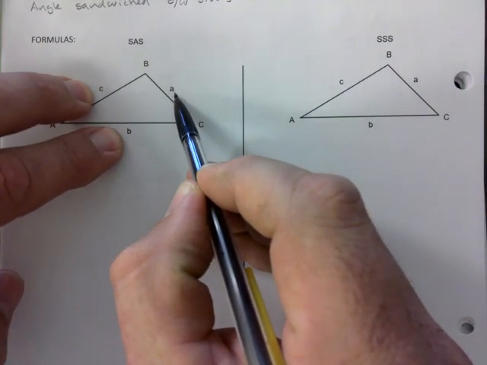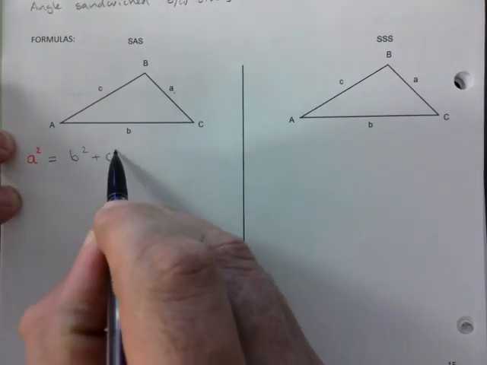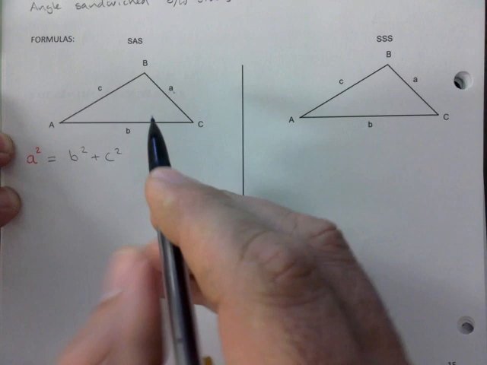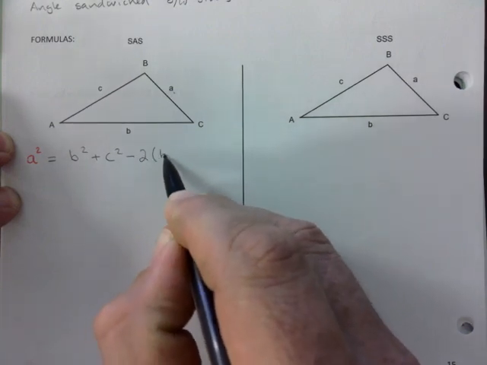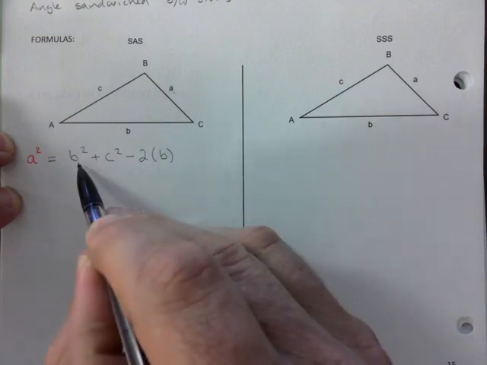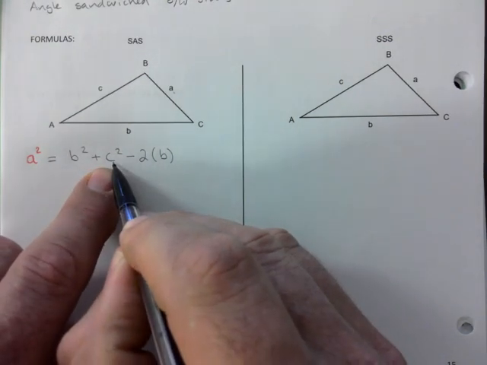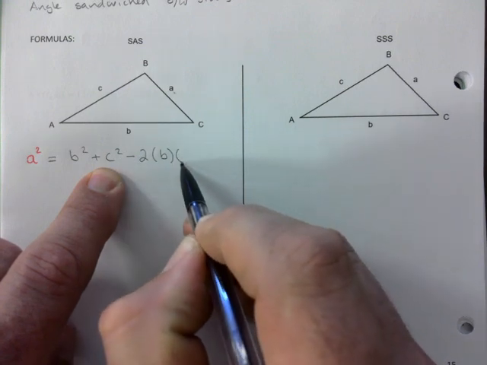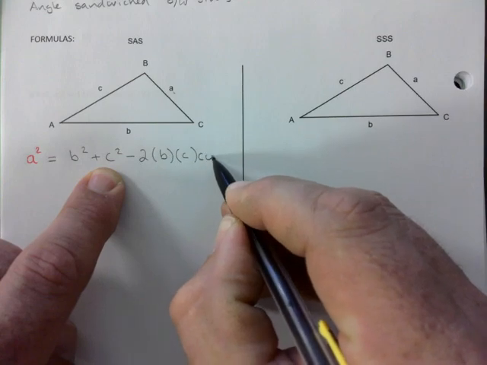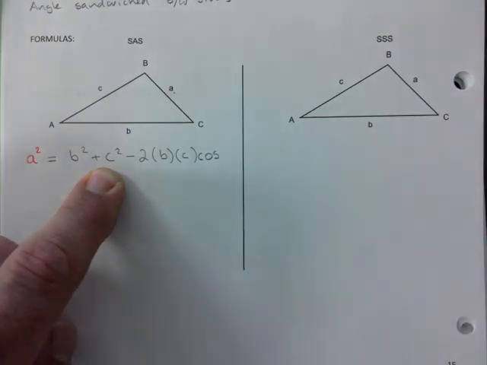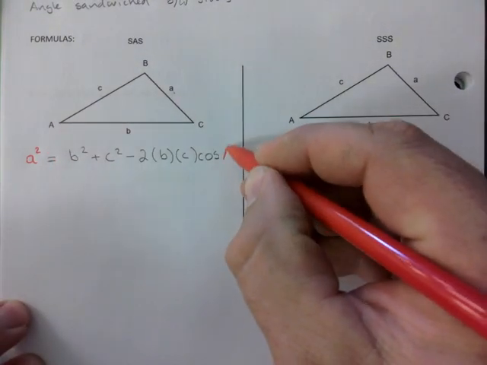These two will be given to you. So B squared plus C squared, right? These two sides, minus 2 times B times C times cosine of the angle across the side you're trying to find.